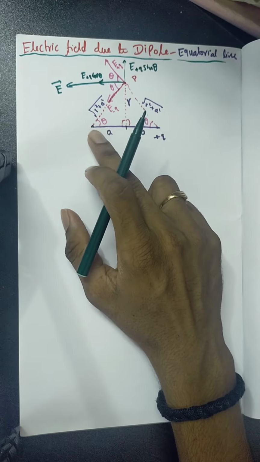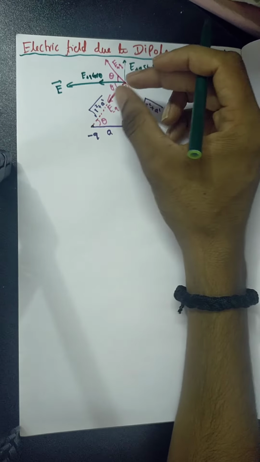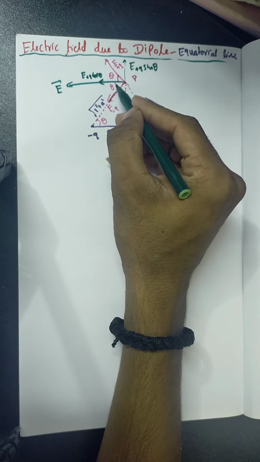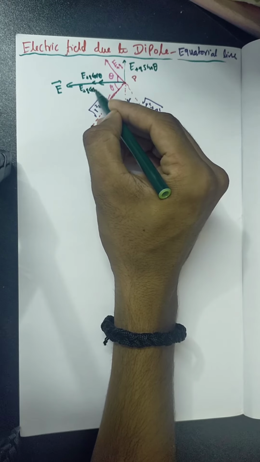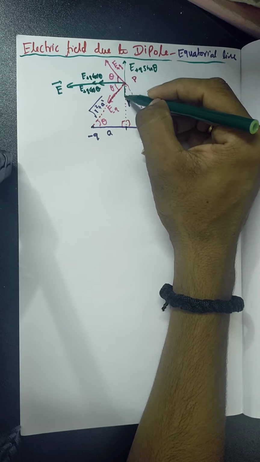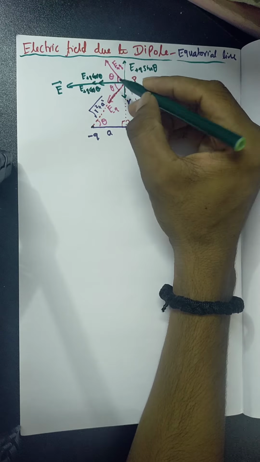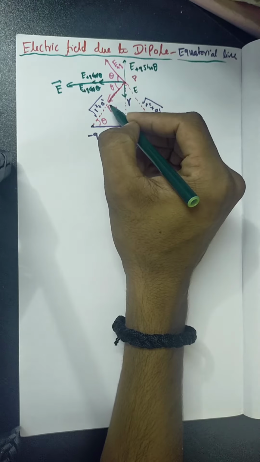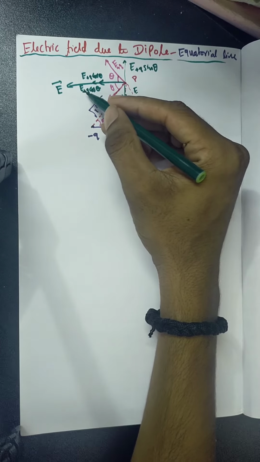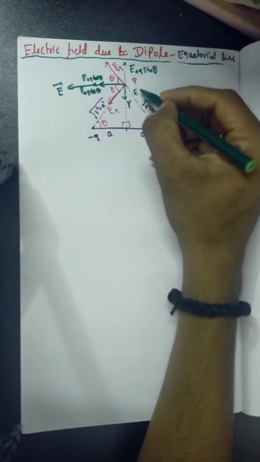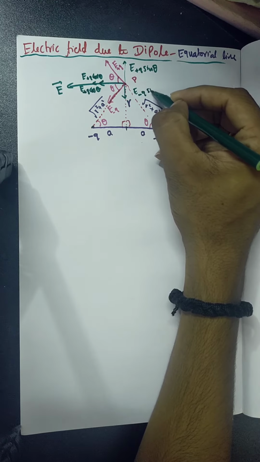Similarly, the electric field due to the negative charge, E minus Q, can be resolved into two components. One is the horizontal component, E minus Q cos theta. Another is the vertical component, E minus Q sin theta.